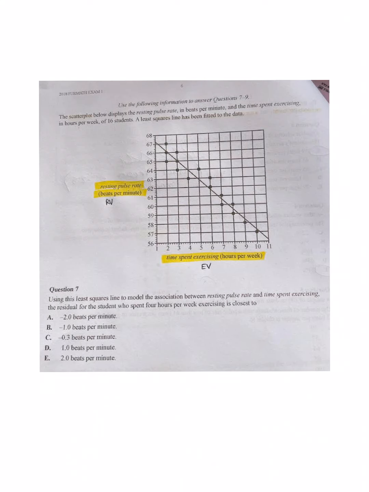the residual for the student who spent 4 hours per week exercising is closest to... So if we have a look at the scatter plot, we can see that the time spent exercising is the explanatory variable, whereas the resting pulse rate is the response variable.